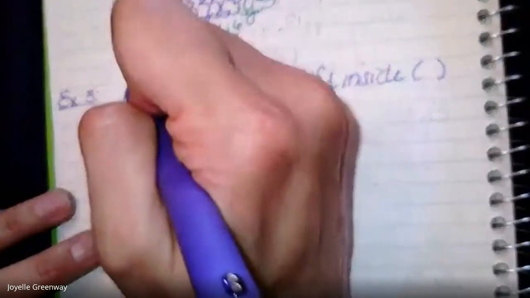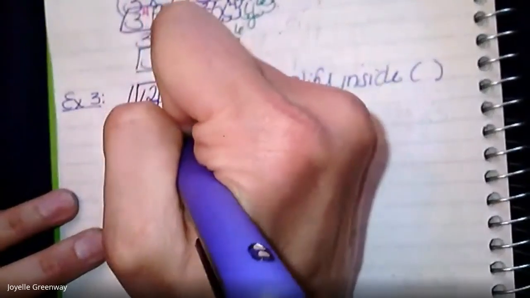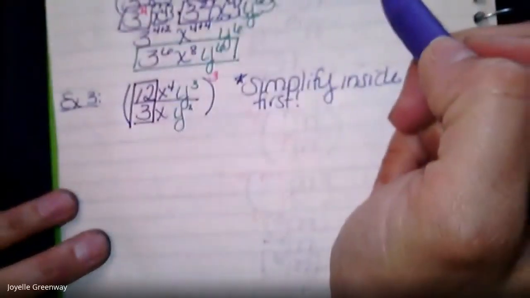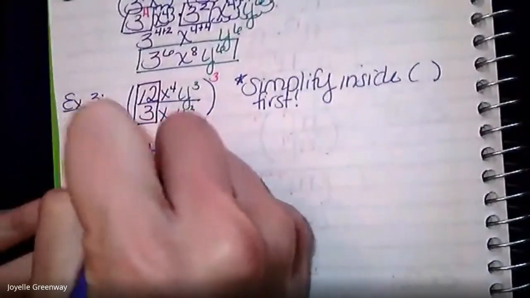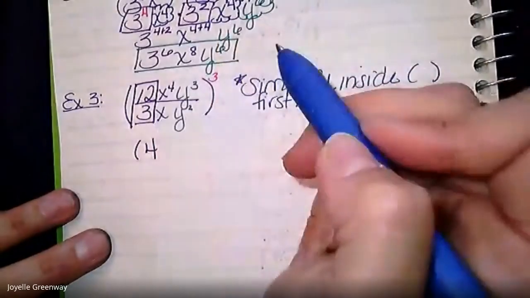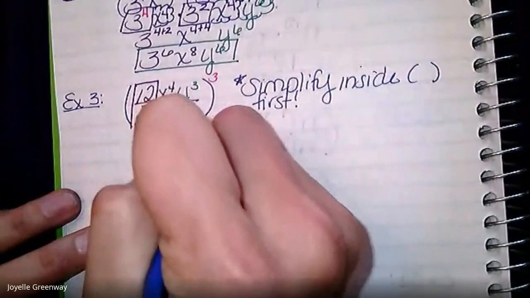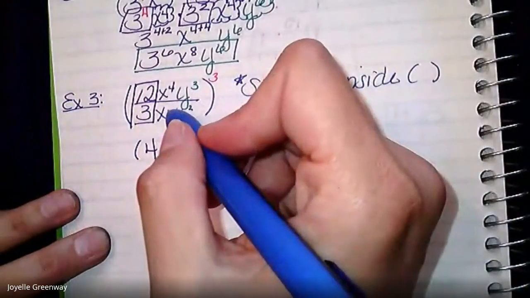All right, so let's look. Can I divide 12 by 3? Yes, 12 divided by 3 is 4. So I have 4. Then I have x to the 4th divided by x. It is not x to the 4th, it's x to the 4 minus 1, right?